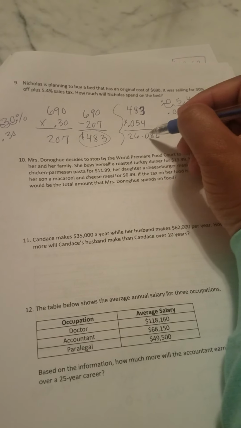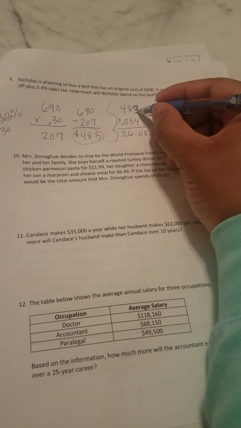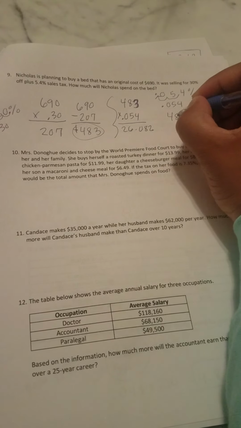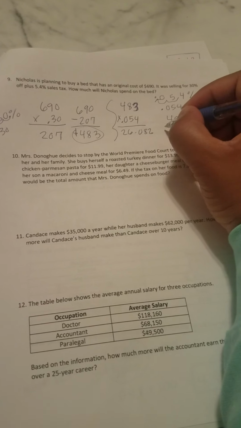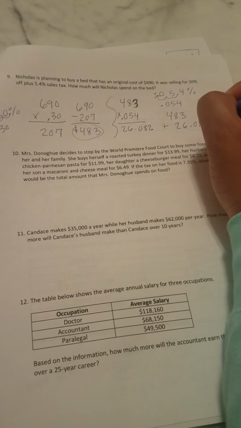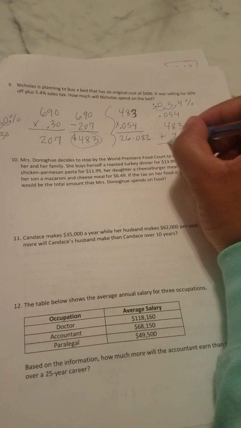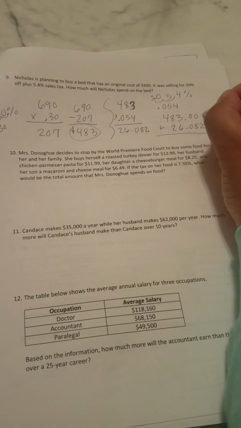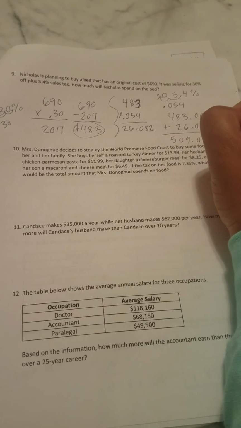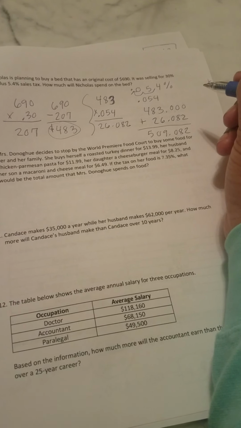So now that we found what the percentage is, we're going to add this to our amount that we start off with here. So it's going to be 483 plus your 26.082, which is your 5.4% sales tax. Okay, if I add that, I'm going to get 509.082.